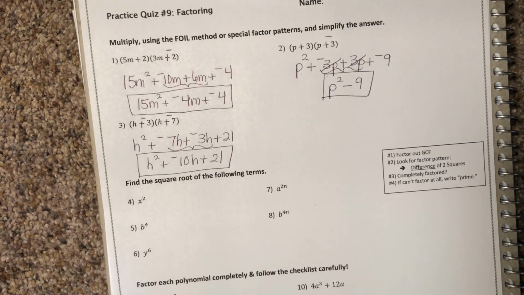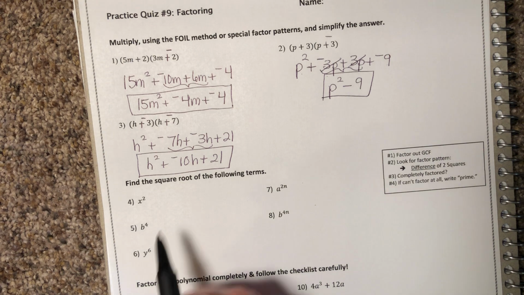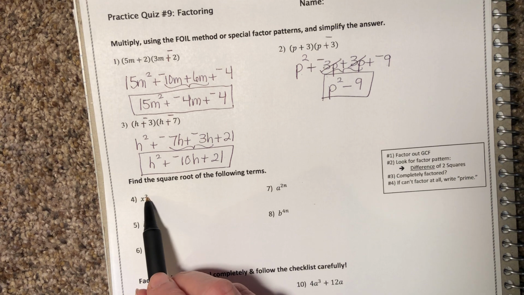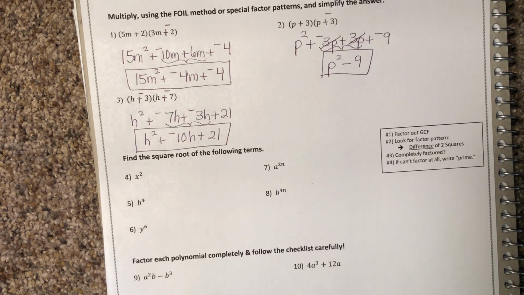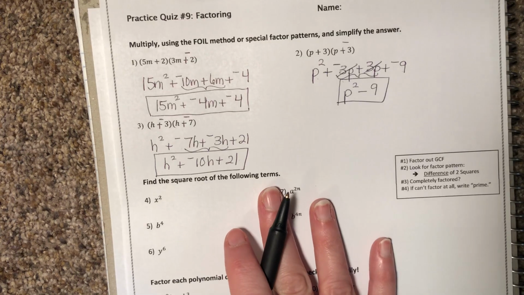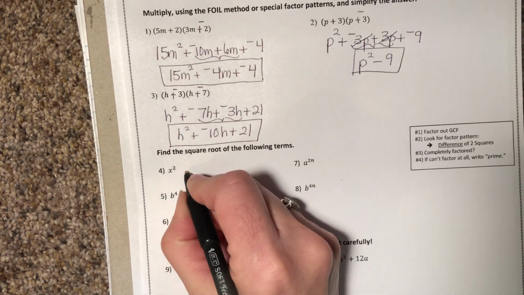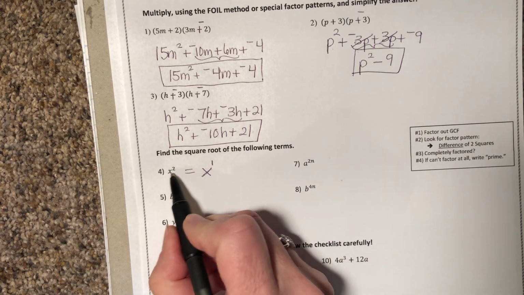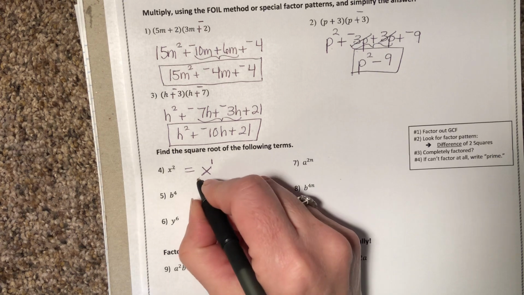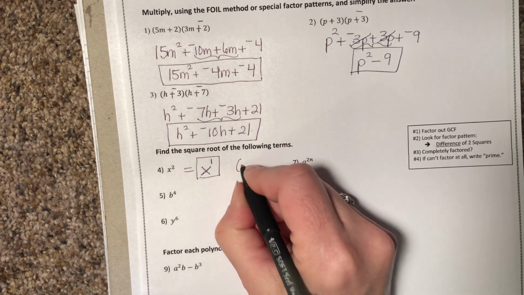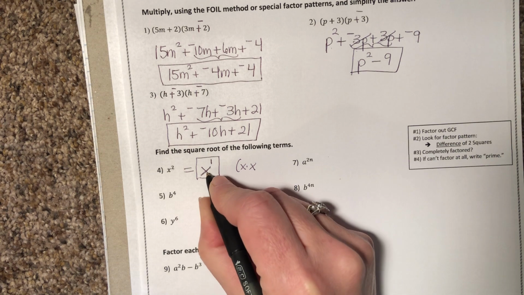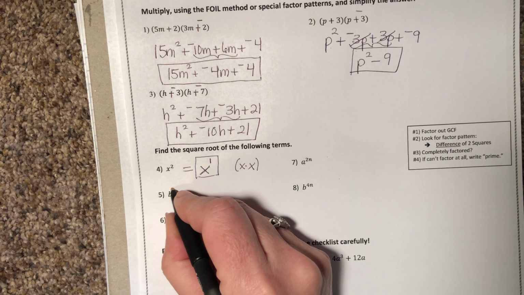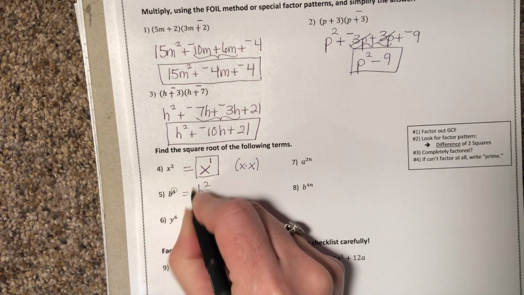Okay, now 4 through 8 is just asking for the square root, and I wanted to see if you understood that you'd have to take half of the exponent. It's easy to take the square root of, say, a number, but here the square root of x squared is x because there's an invisible 1 there, and that's half of 2. So x is the answer. And if you want to check it, if you multiply this times itself, you should get back x squared, and you do.